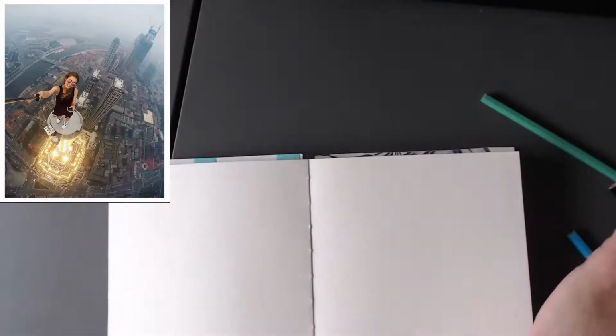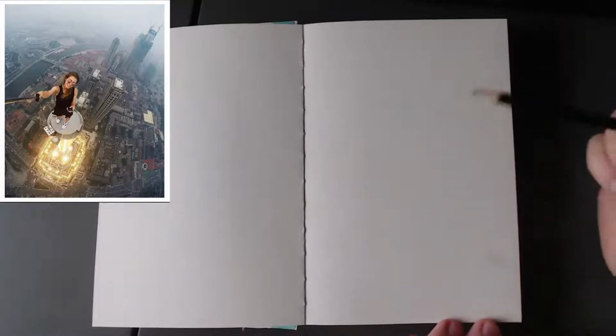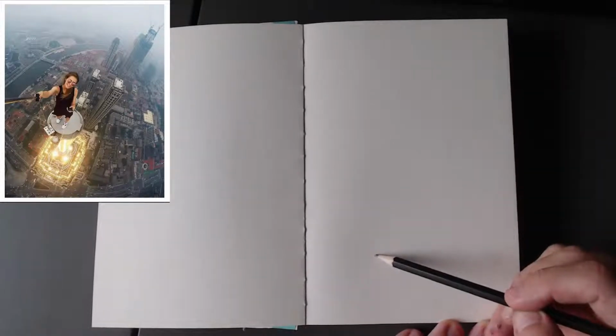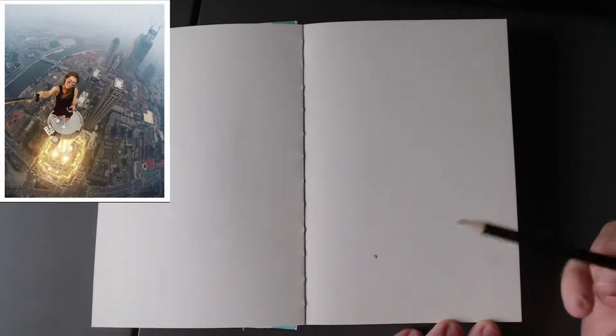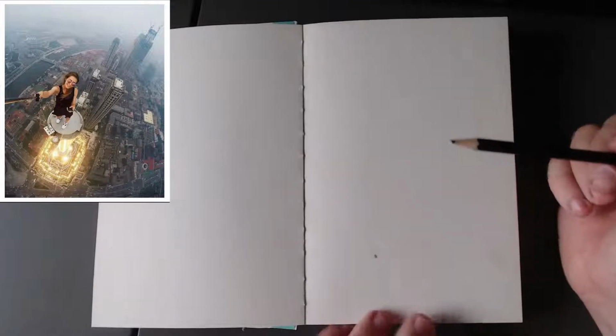Okay, and now we can finally go to this picture itself. Let's see. So we have this vanishing point for the vertical line.